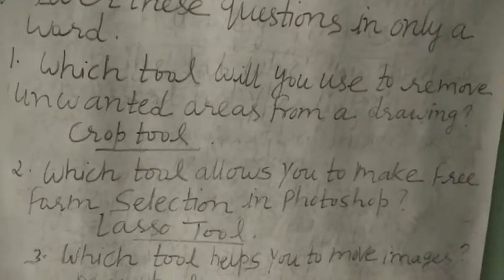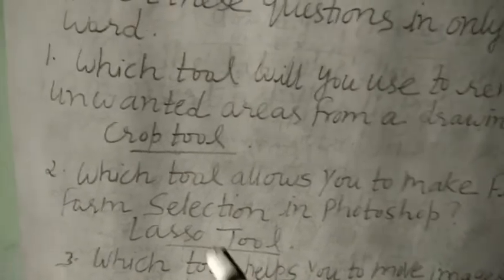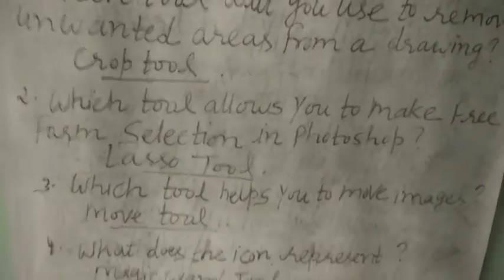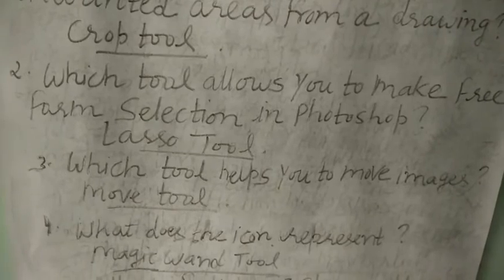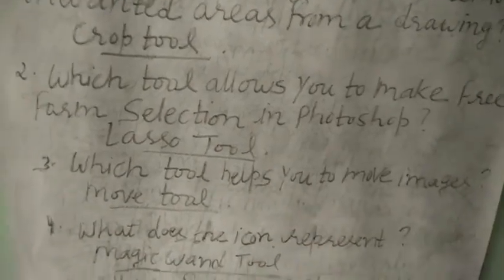Second, which tool allows you to make free form selection in Photoshop? It is the lasso tool. Lasso tool is a free form selection in Photoshop. Third, which tool helps you to move images? Move tool. Move tool helps to move images.